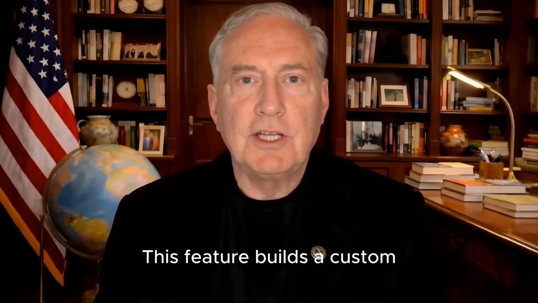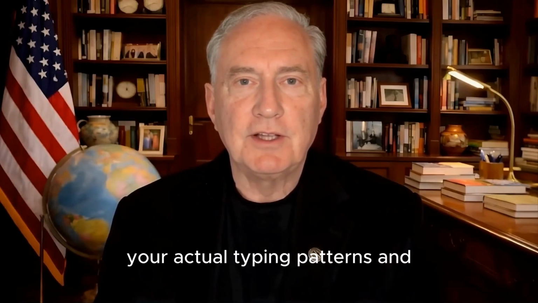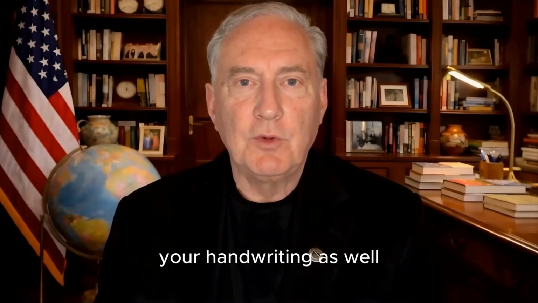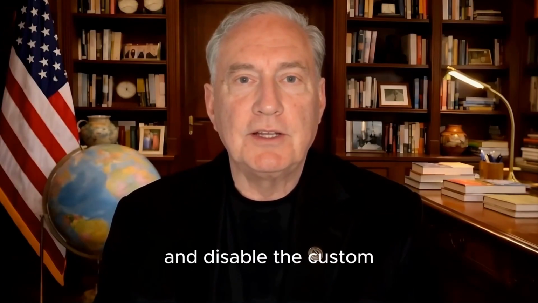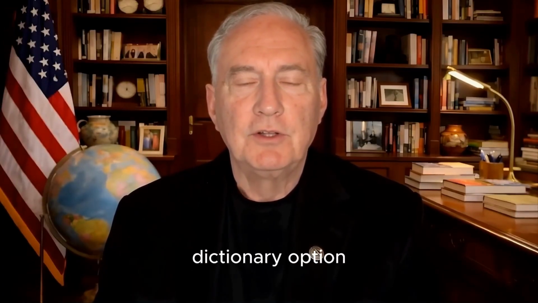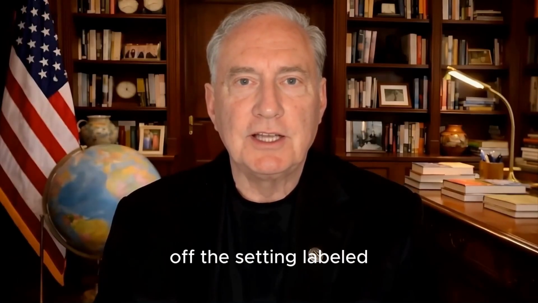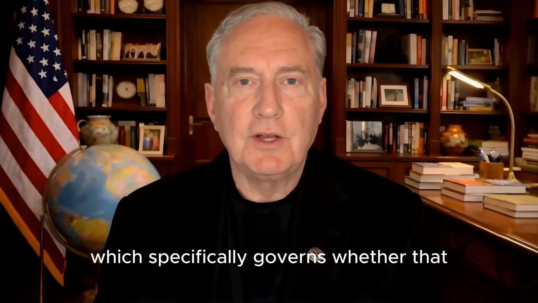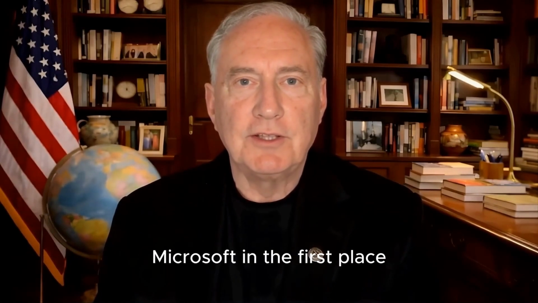This feature builds a custom dictionary based on your actual typing patterns, and if you use a touchscreen or stylus device, your handwriting as well. Go into Settings, then Privacy and Security, then Inking and Typing Personalization, and disable the Custom Dictionary option. Then head back into Diagnostics and Feedback and turn off the setting labeled Improve Inking and Typing, which specifically governs whether that personal typing data gets shared with Microsoft in the first place.